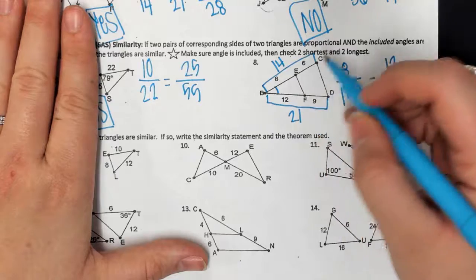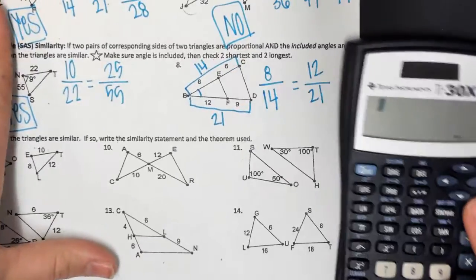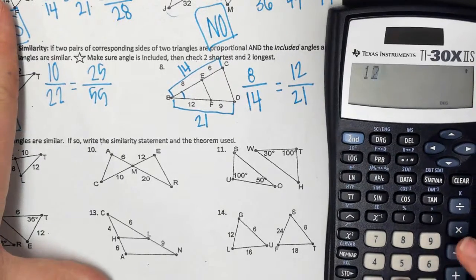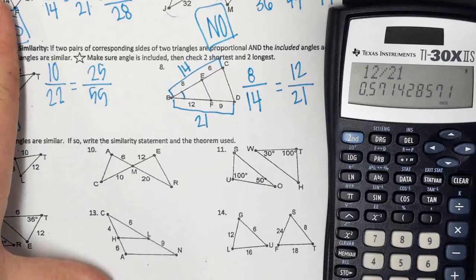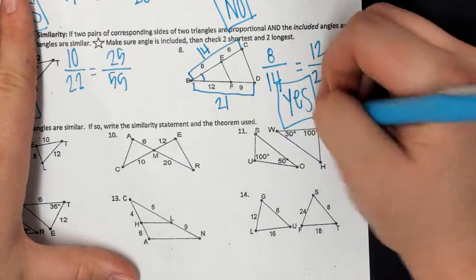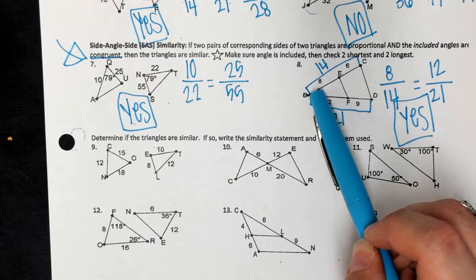Big triangle. What's left? 21. Okay. See what the scale factor is. 8 divided by 14, 0.57. 12 divided by 21, 0.57. Yes. They are similar. By what? Because you did side, angle, side.